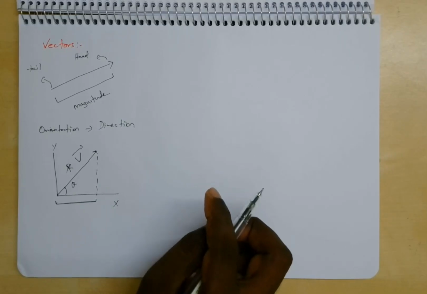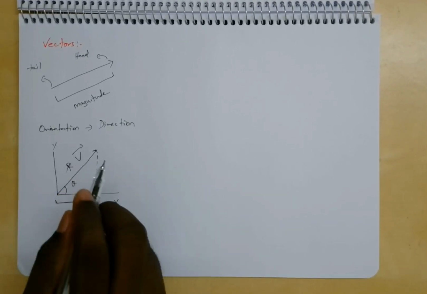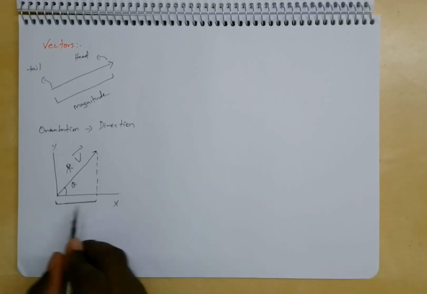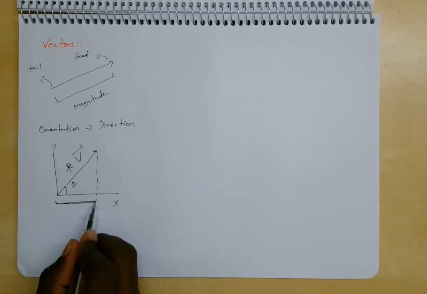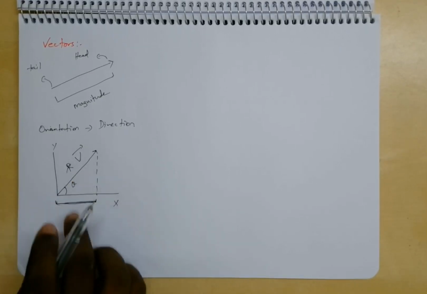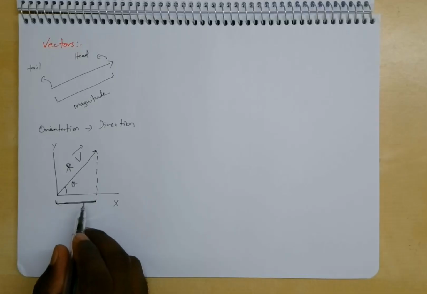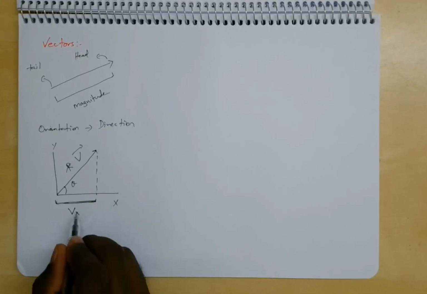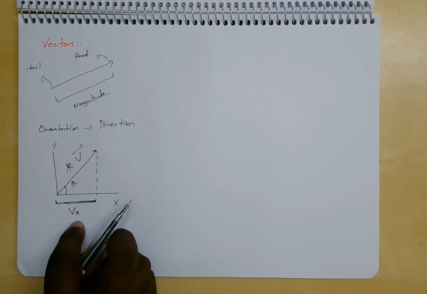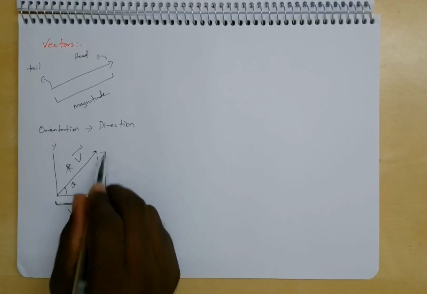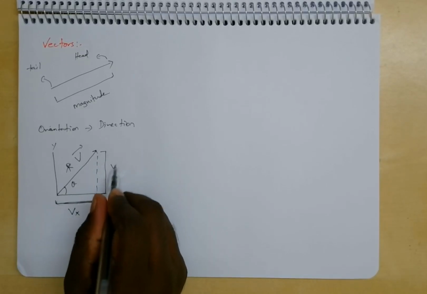In books, it's given in bold letter or it will be given an arrow mark. Now this part here is the length of the vector along the x-axis, so this is Vx. Now this is the vector's length in y, so this is Vy.